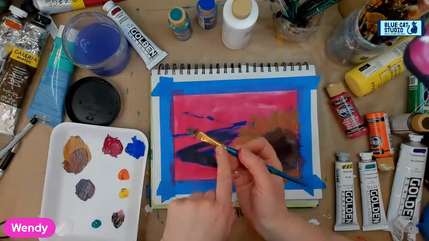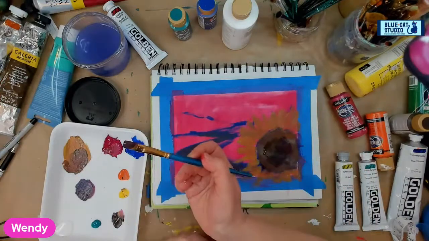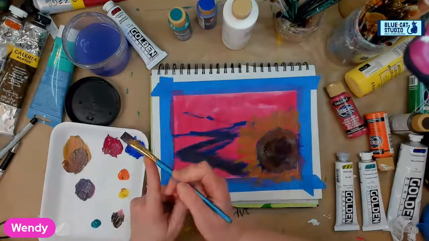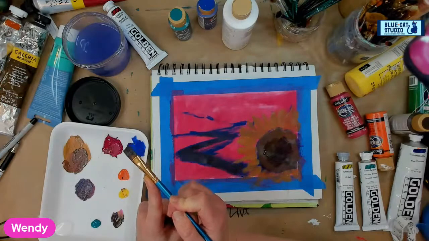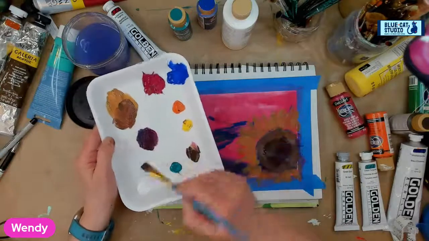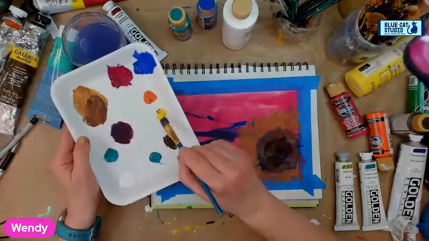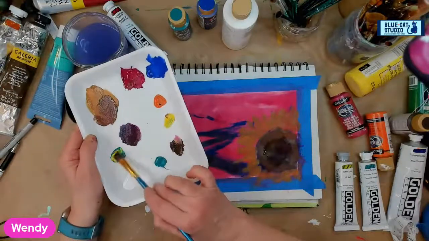So I still have all that brown and magenta and funky middle color stuck on my brush. I am not going to rinse it, and that is very, very purposeful. But y'all know this, right? I'll take the teal, and I'm going to come over here. Whoop! And I'm going to grab some yellow, and I'm going to just start to mix.